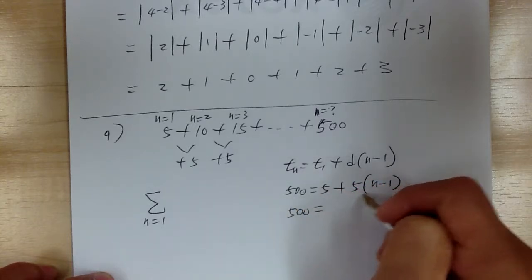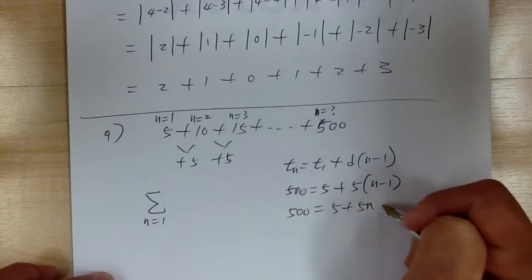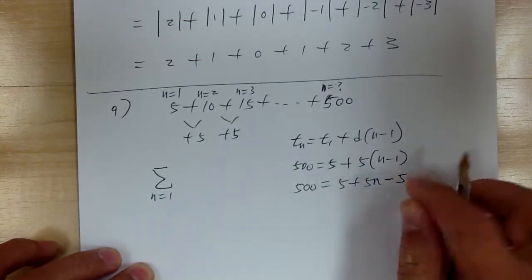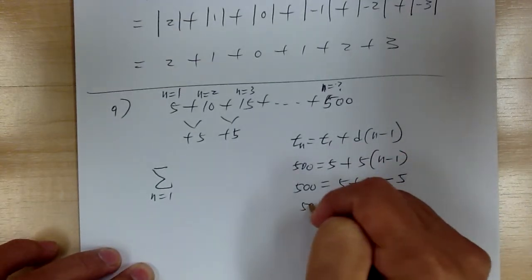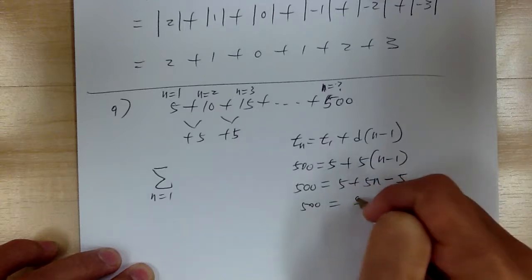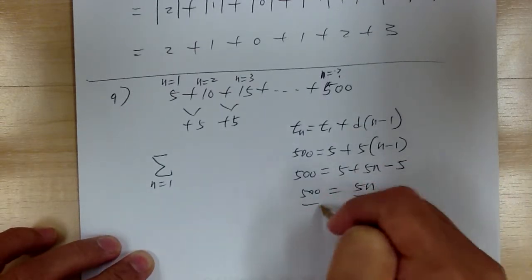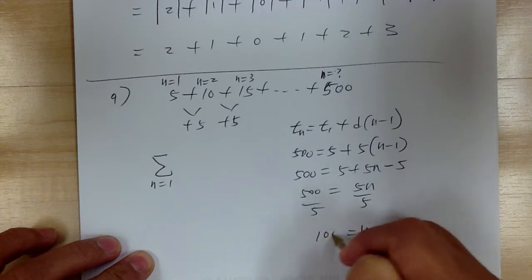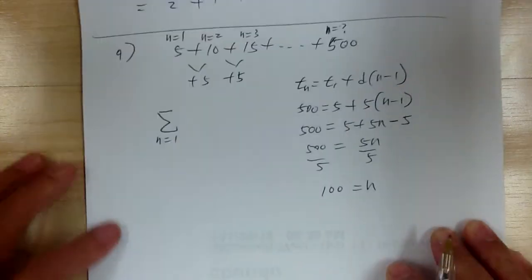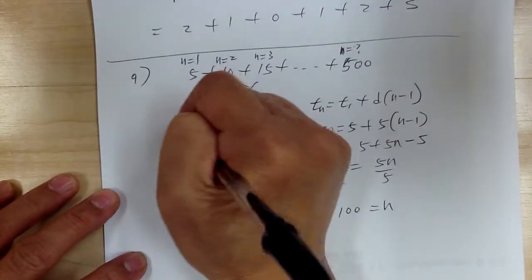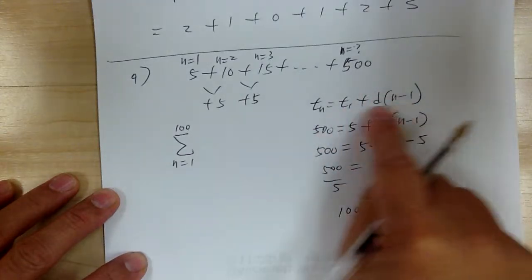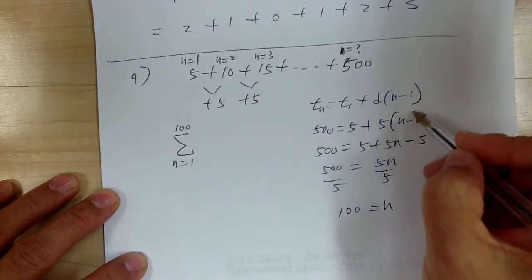Again, there are many ways you can do this. So you can multiply. So simplify, and you get 500 equals 5n, divide by 5, divide by 5, so n equals 100. Okay, so you can put 100 over here, and this is your formula right over here.